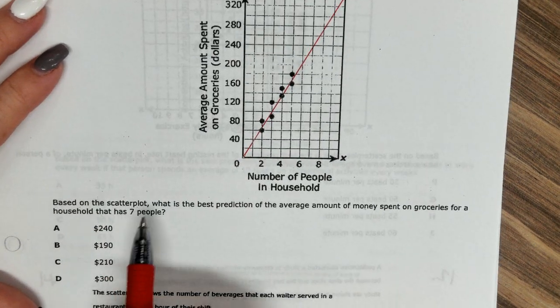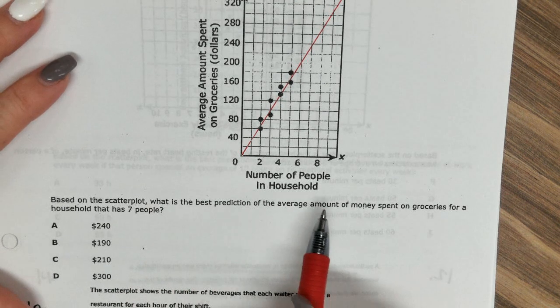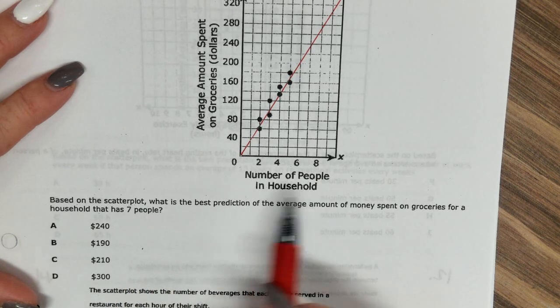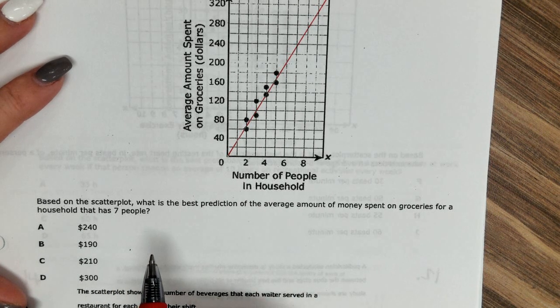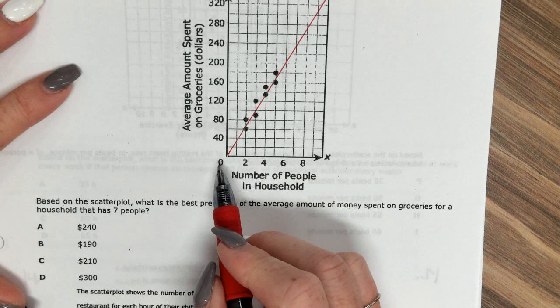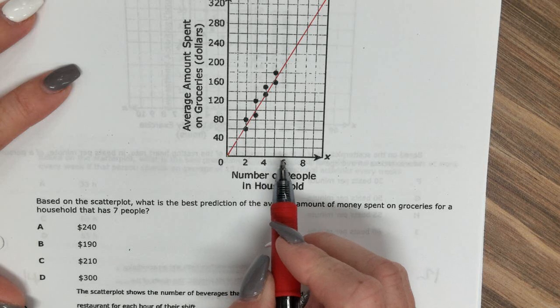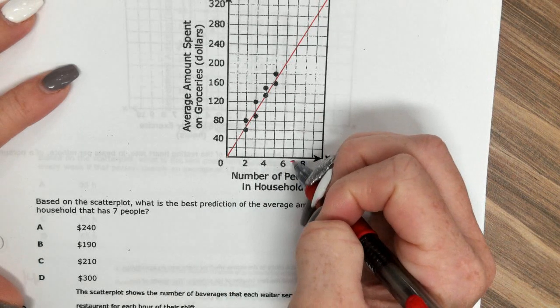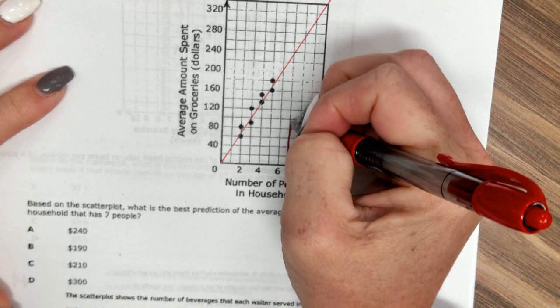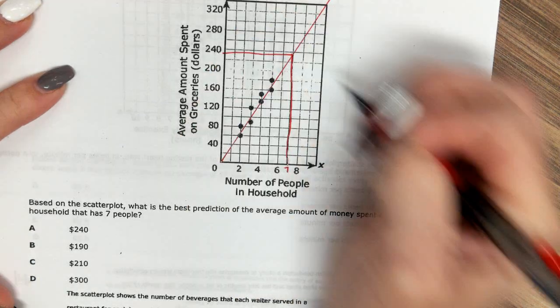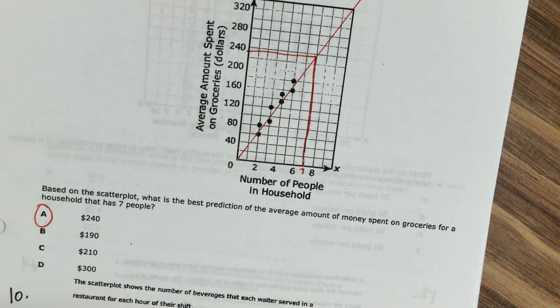Okay, I'm guessing, what is the best prediction of the average amount of money spent on groceries for a household that has 7 people? Where's people? On the x-axis, what are they counting by? If this is 0 and this is 2, what would this be? So 1, 2, 3, 4, 5, 6, here's 7. I'm going to go up to my trend line, and I'm going to go over, and what am I really close to? Since there's no other answer close to that, I'm good. I don't need to readjust or re-look at my trend line.